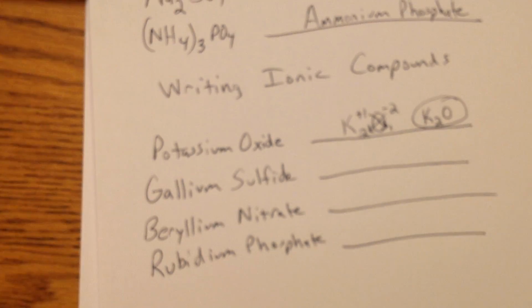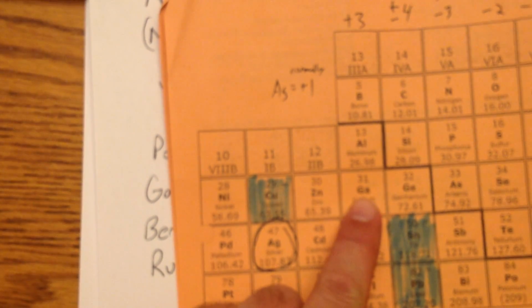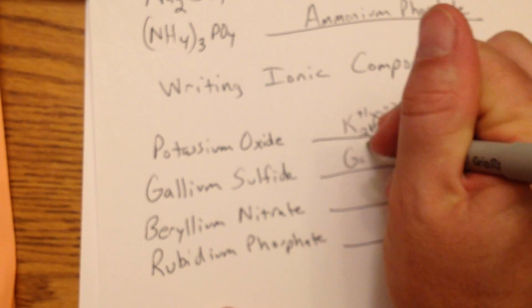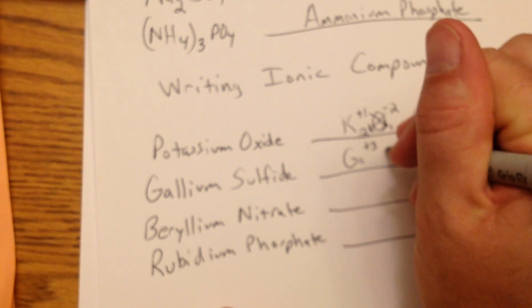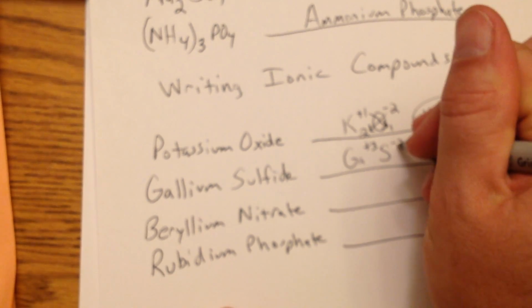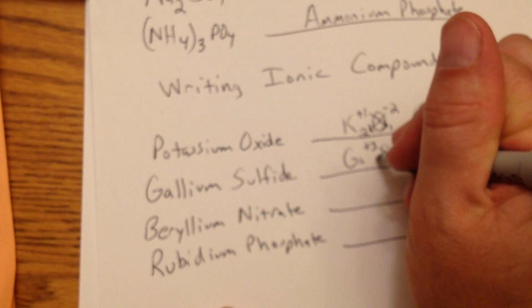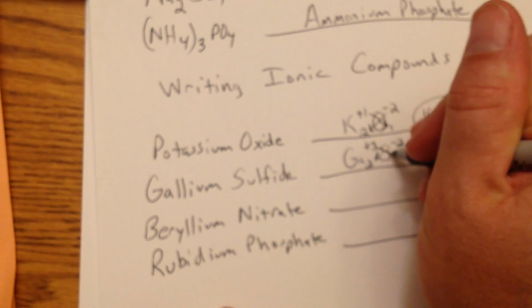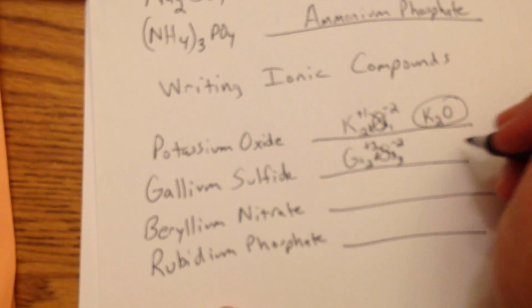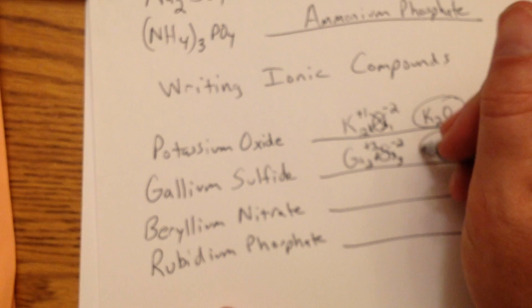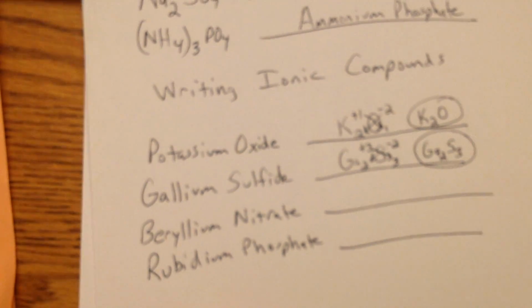Gallium. I don't know where gallium is, Coach Keat. Well, put your finger on it. There it is. Now go up to the top. What charge does it have? +3. So gallium +3. Sulfur becomes sulfide when it has a -2 charge. So now you're ready to cross your heart. Bring the 2 down here. Bring the 3 over here. And there you have it. Ga2S3. It's really that easy.